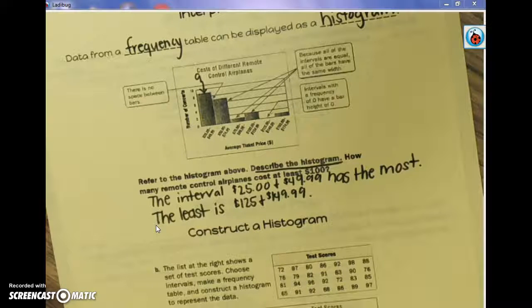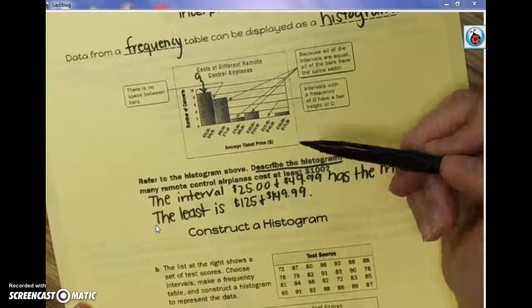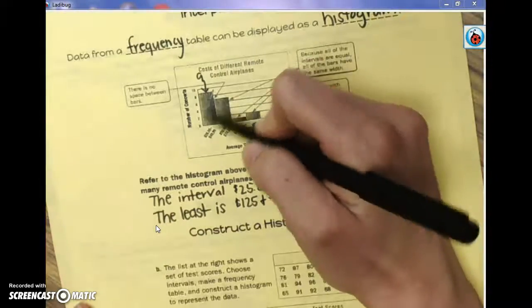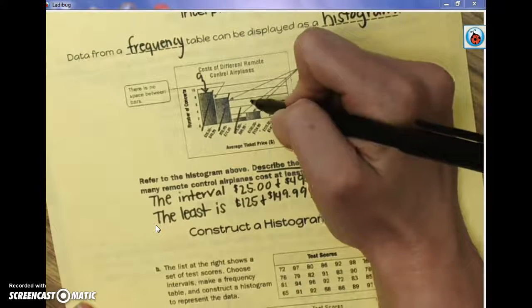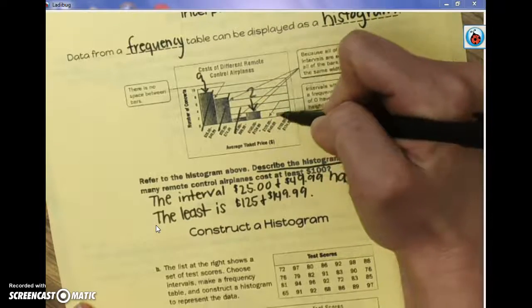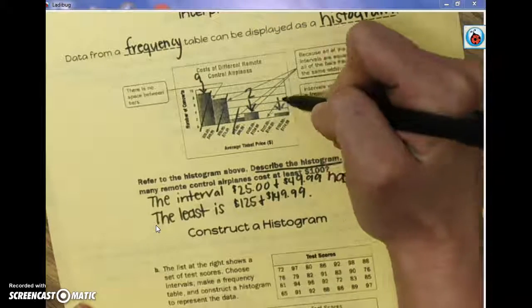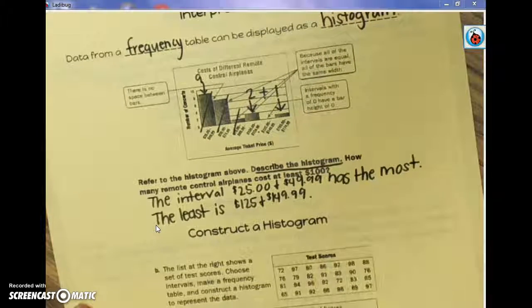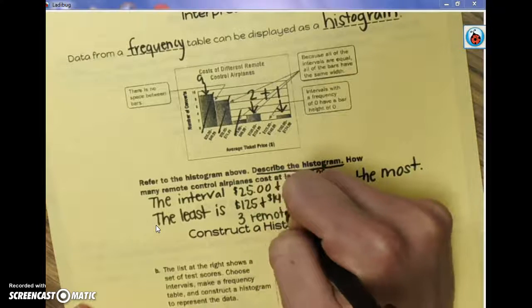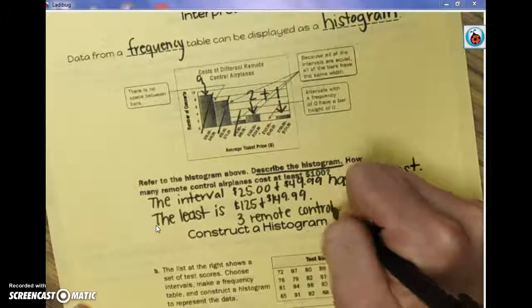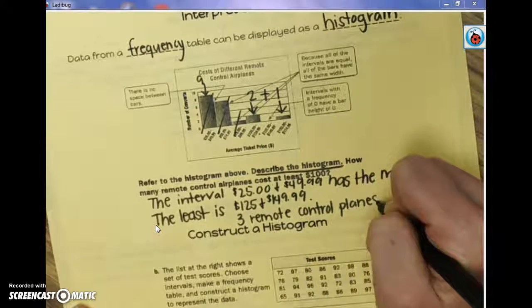Evan? Sorry, Ethan was talking to me. What does the word at least mean? Anyone know? Alexi? So can it be that number? Okay, so we're looking for $100 and more. So this one's out, right? And that one and that one. What about this one? How many airplanes are in that one? 2. There's none there, so that one doesn't count. How many are here? So what's 2 plus 1? 3. So 3 remote control planes. Are we good with that?